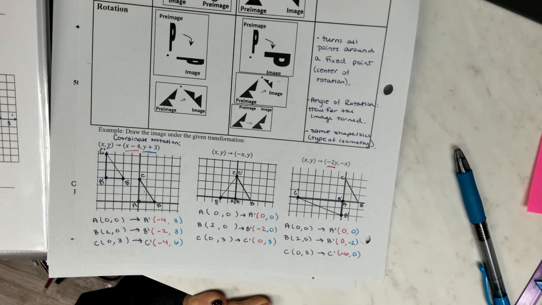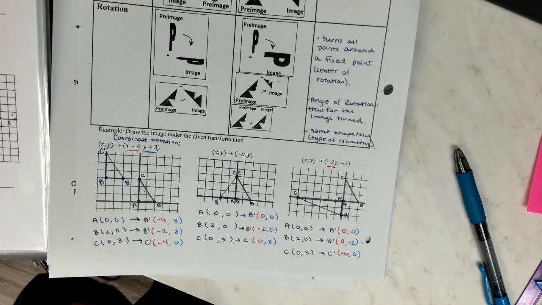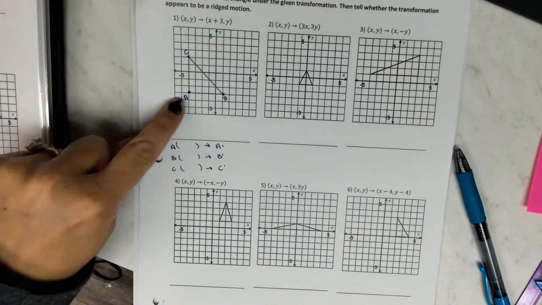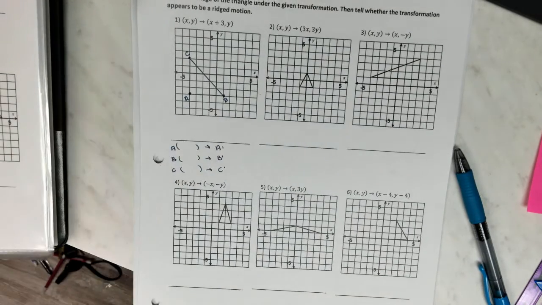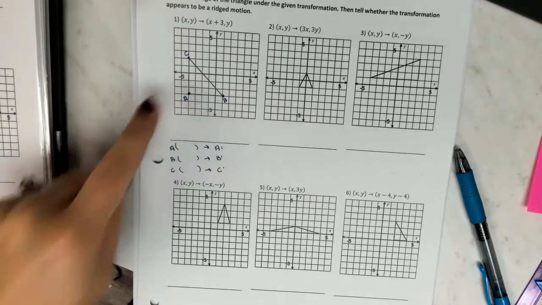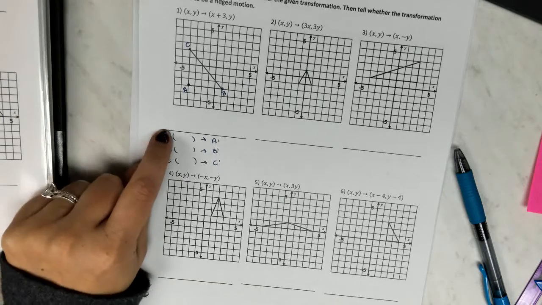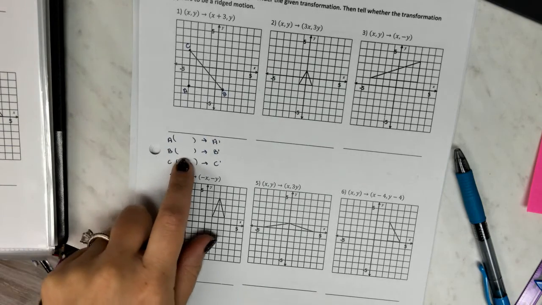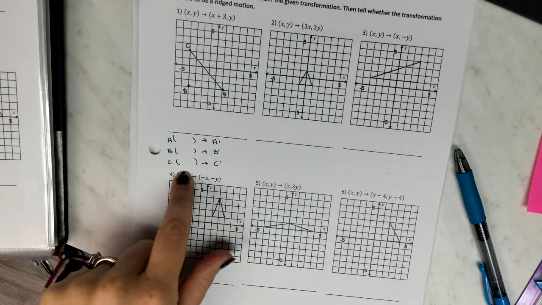I want to take a minute and show you on your homework what I'm looking for, because it is important that you show your work in order to earn full credit. So when you go to do this assignment, you need to start by labeling A, B, and C values on your graph. It doesn't matter where A is, which one's B, which one's C, but you need to tell me where A is. So where is this point at? Then tell me where B is at and where C is at, just like we did on the notes.